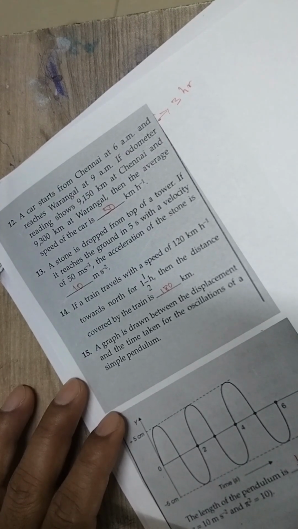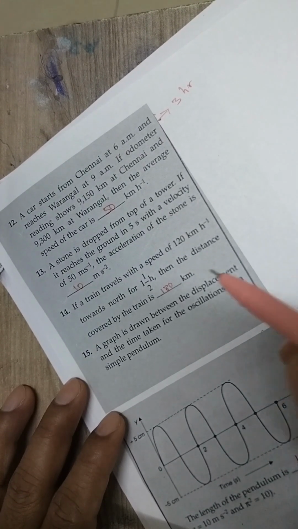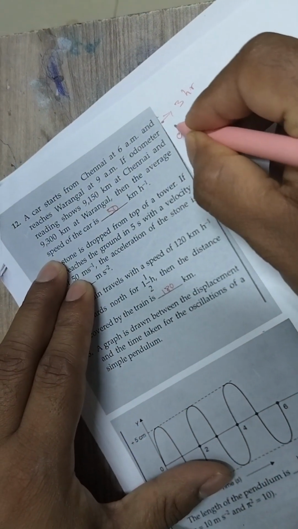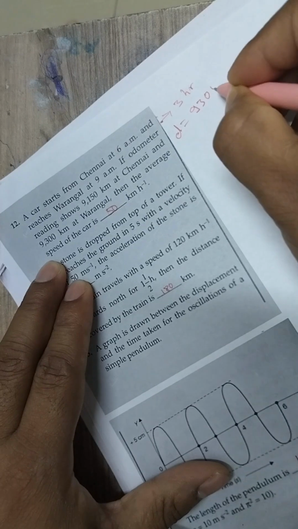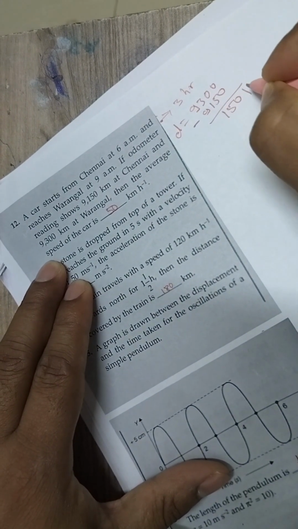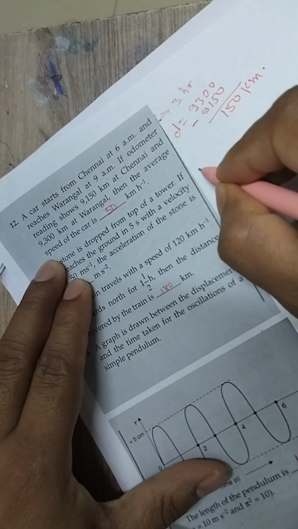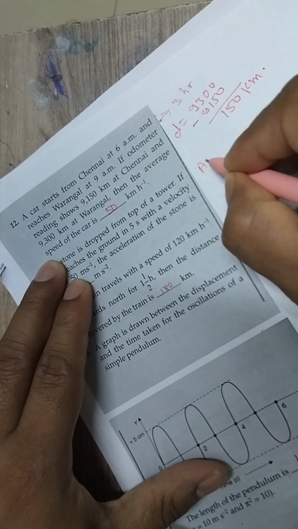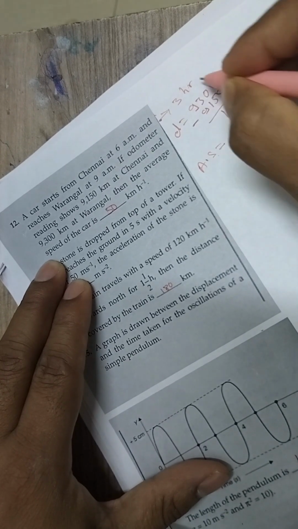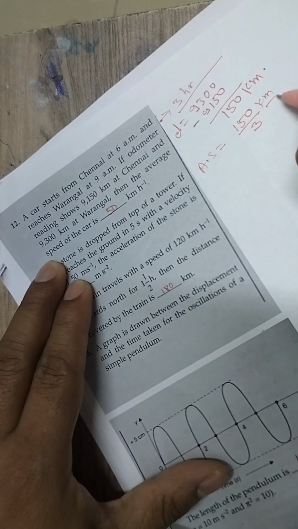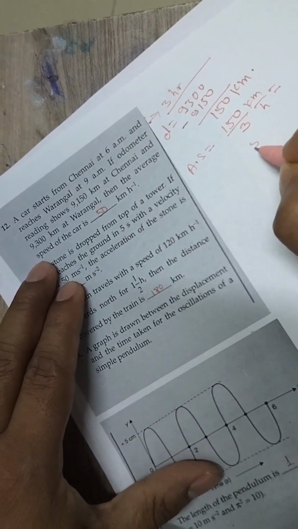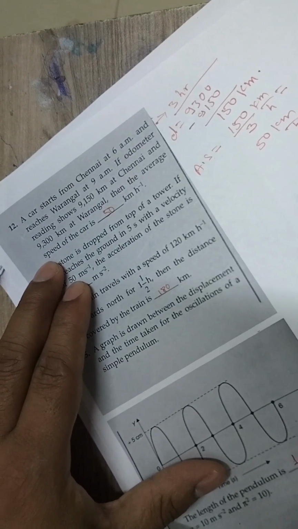When the car started from Chennai, the reading was showing 9150, and when it reached Warangal, the reading was 9300. So distance traveled is 9300 minus 9150. It means 150 kilometers. Hence, average speed is total distance traveled divided by total time taken, which is equal to 150 kilometers divided by 3 hours, means 50 kilometers per hour is the answer.